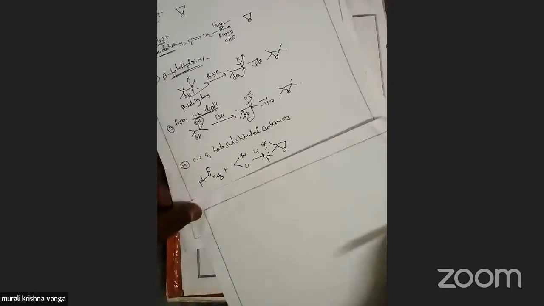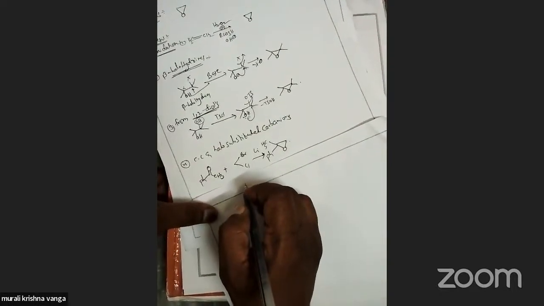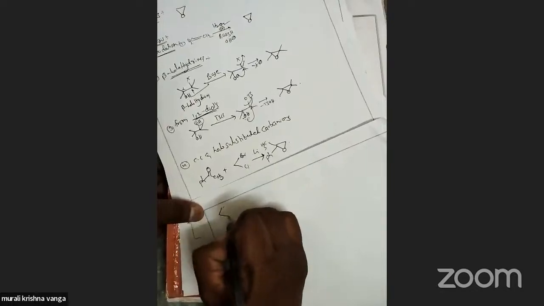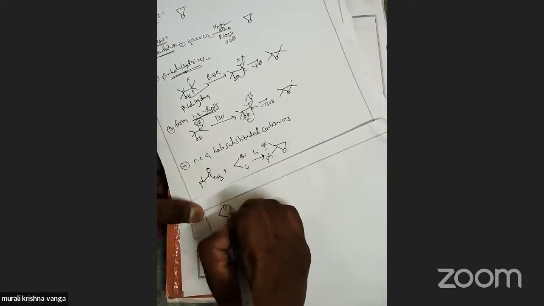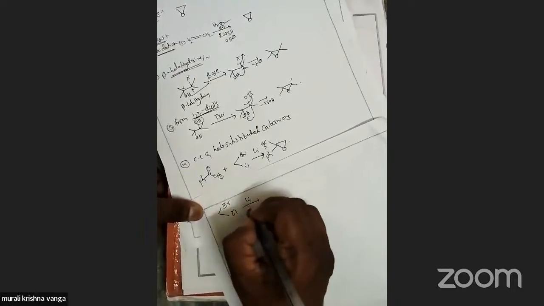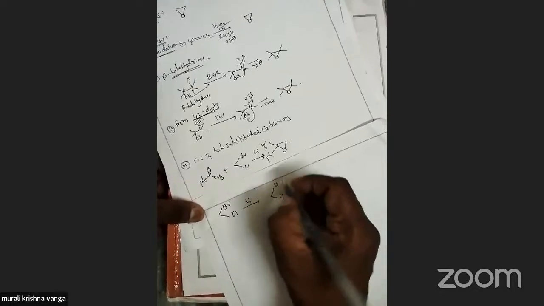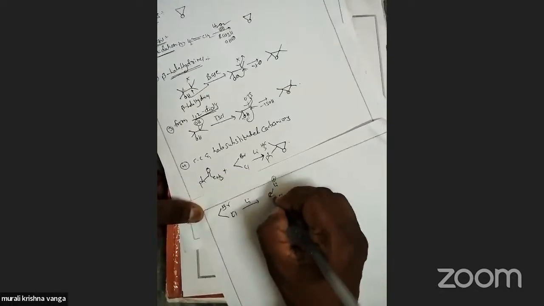The mechanism for this reaction is: when reacting with lithium, bromine is substituted by lithium, so lithium is positive and here is a negative charge.